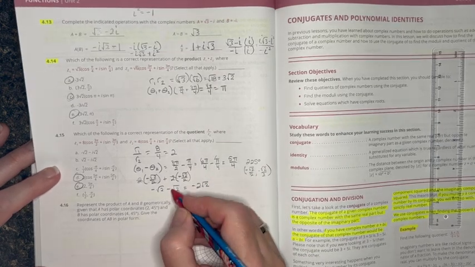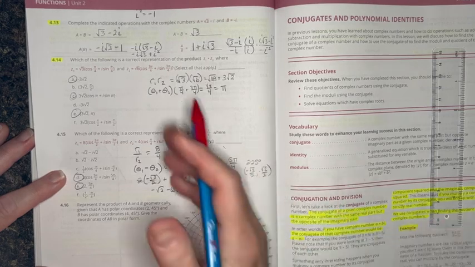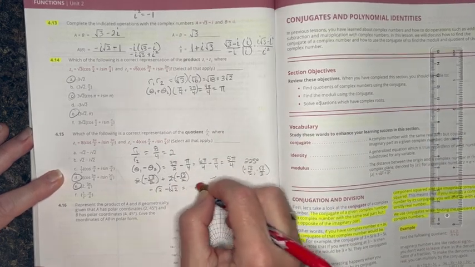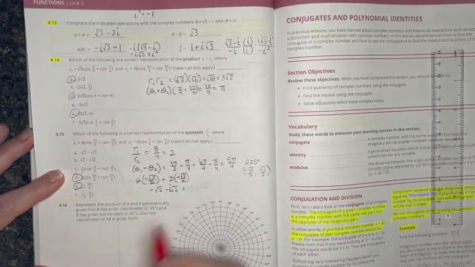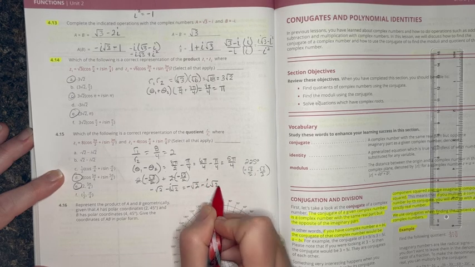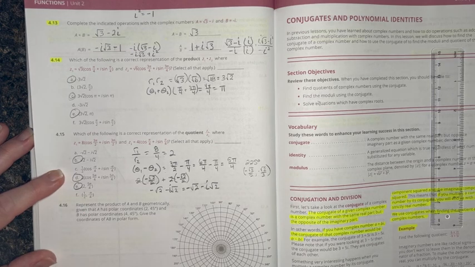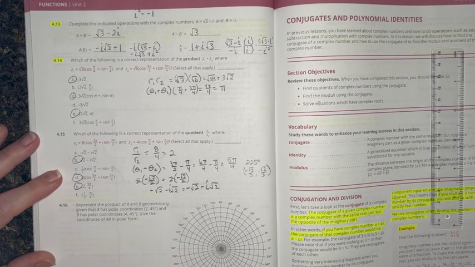Oh, no, because this is an i. See, I almost missed it because I take it out and I forgot to put it back in. So it's negative square root of 2 minus i times the square root of 2. Okay, B. Phew. All right.